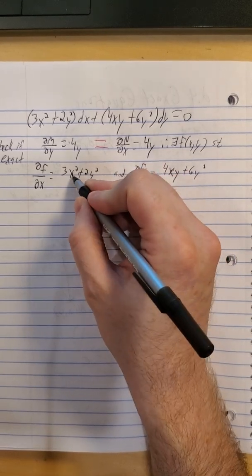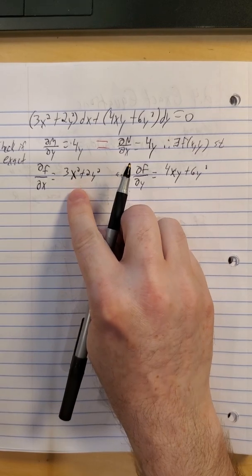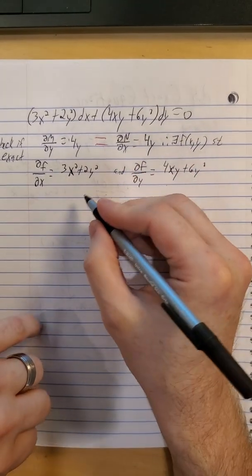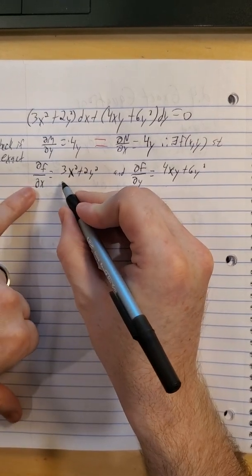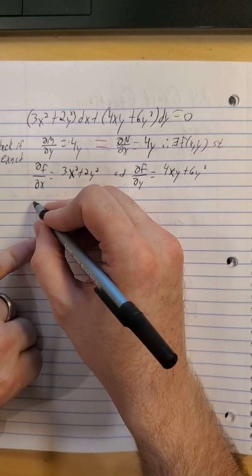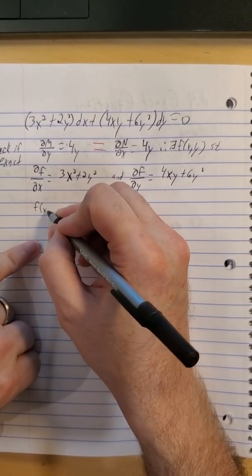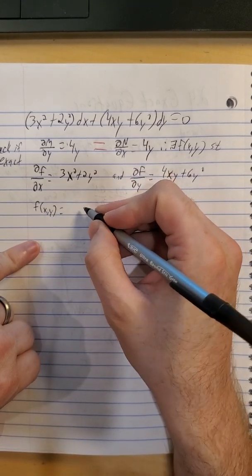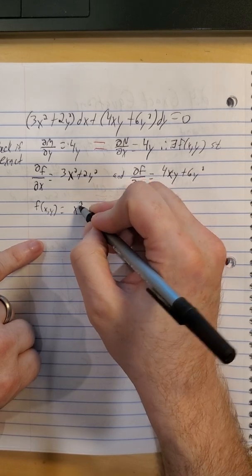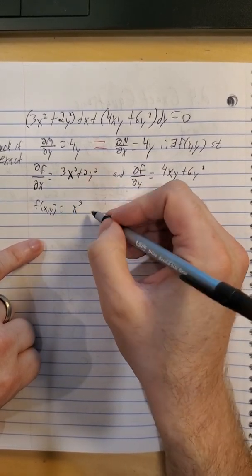It's important for me to write the x's to look like x's when we're using both variables. My apologies. 3x squared plus 2y squared on there. So I will integrate both sides of this with respect to x. So that will give me at least part of this f of x,y. So the integral of x squared is x cubed, and it looks like we already have the 3 there we would expect if we differentiated.